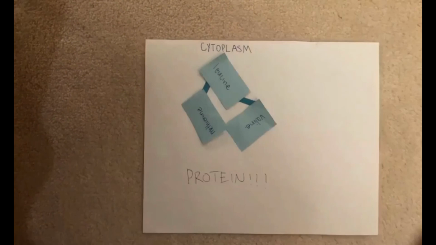When multiple polypeptides come together, it can function as one protein, such as hemoglobin.